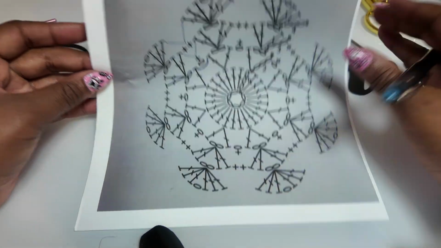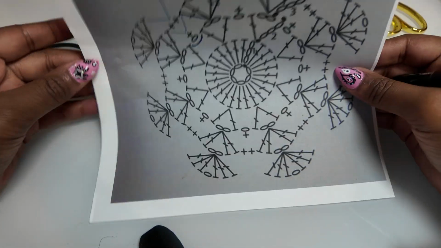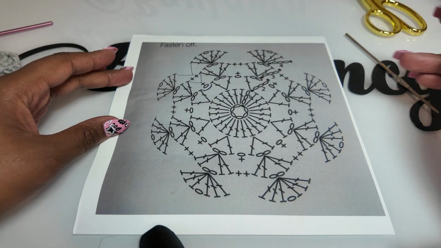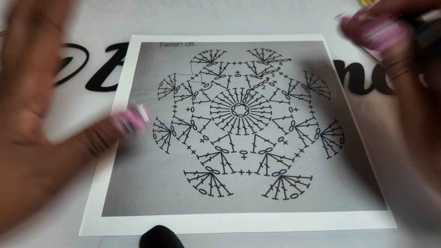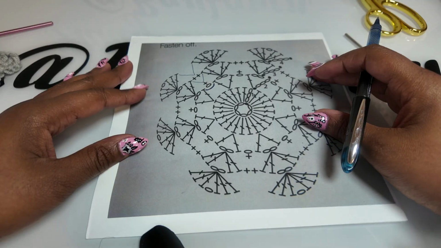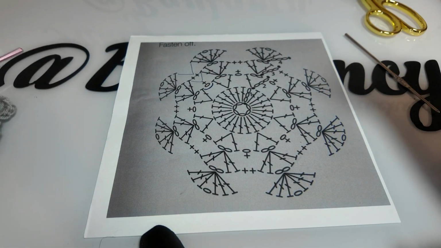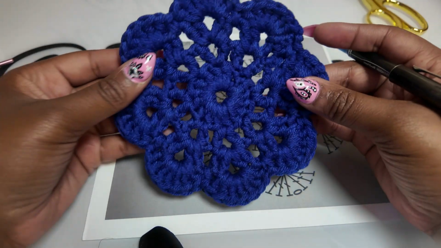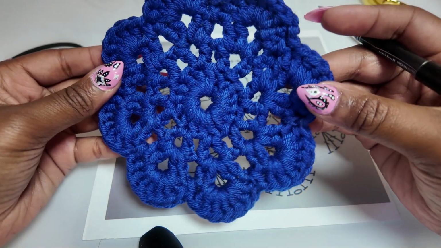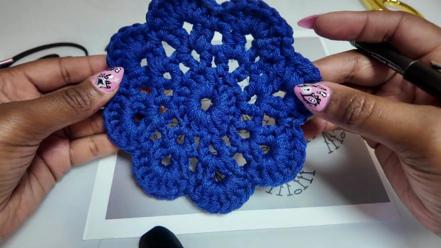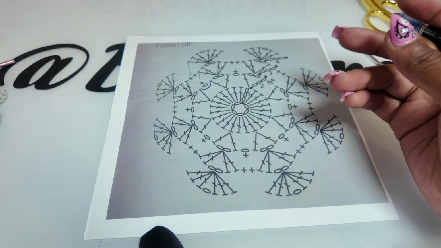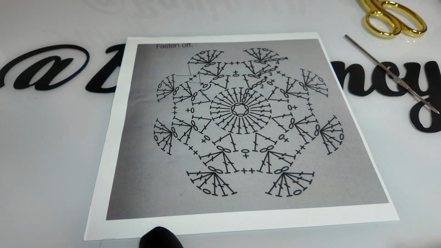Welcome back. Today we're going to be doing something a little different. I'm going to be teaching you guys how to read symbol patterns. So first I'm going to explain the pattern. This is what the actual outcome looks like. This is a scalloped circle. So let's just get right into it.